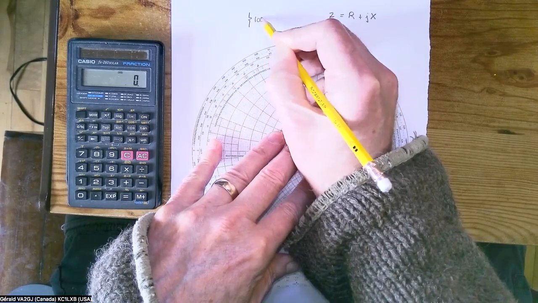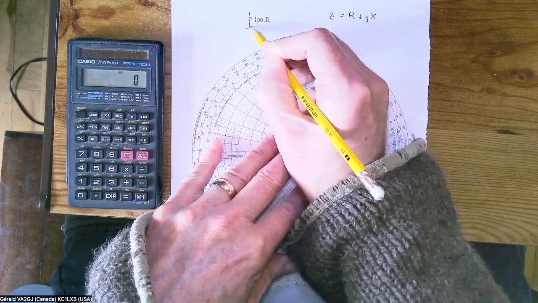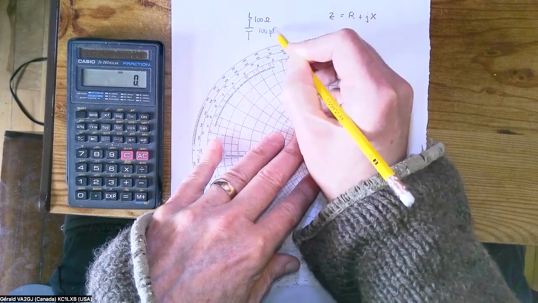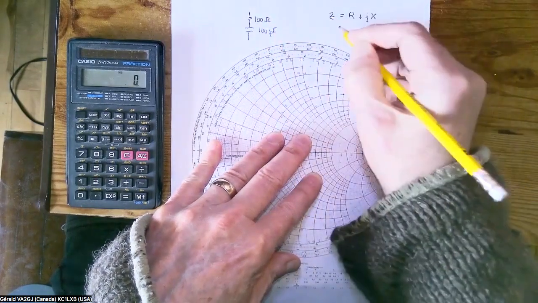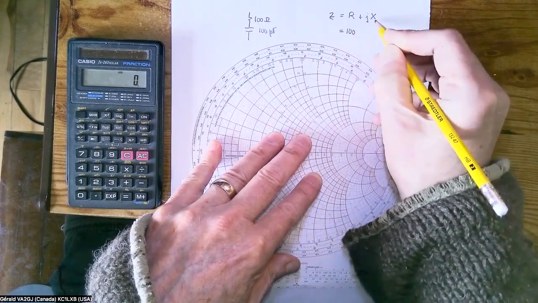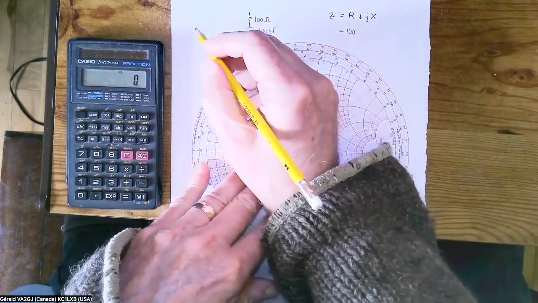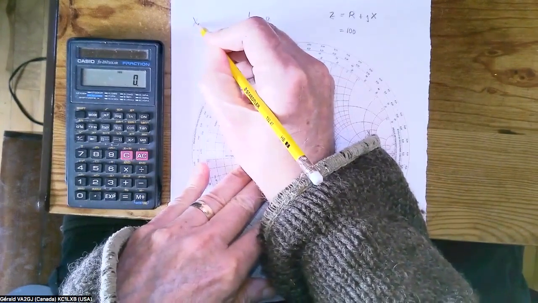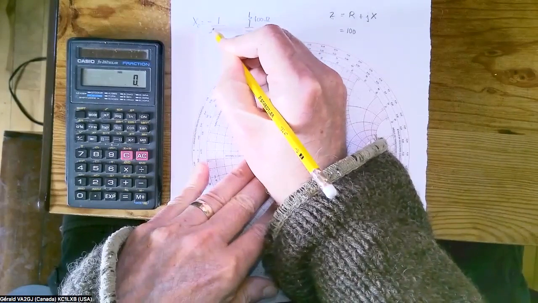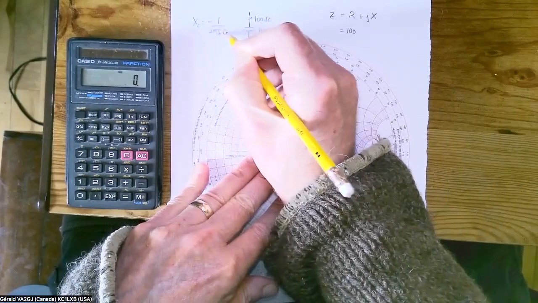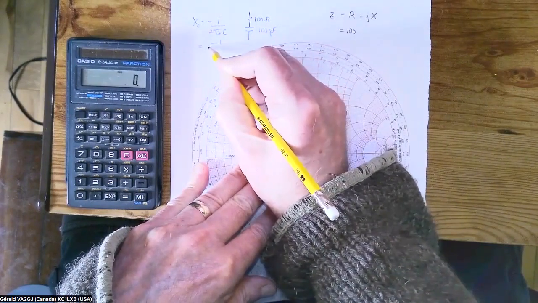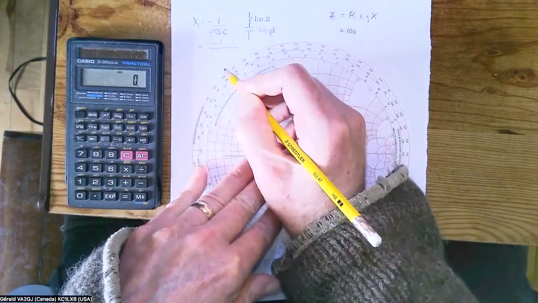100 ohms in series with a capacitor of 100 picofarads. So the resistance is 100. The reactance for a capacitor is minus 1 over 2 pi F times C. So we need a value of frequency to use in this calculation.